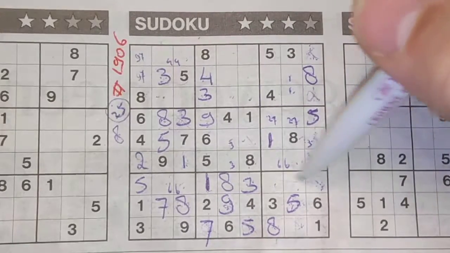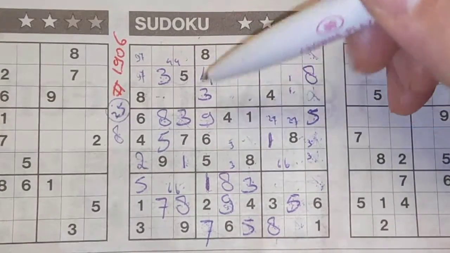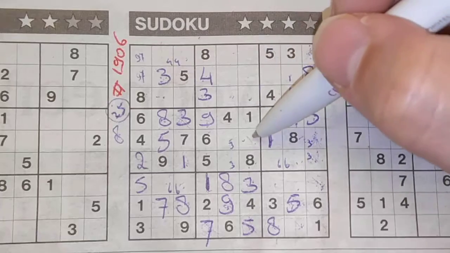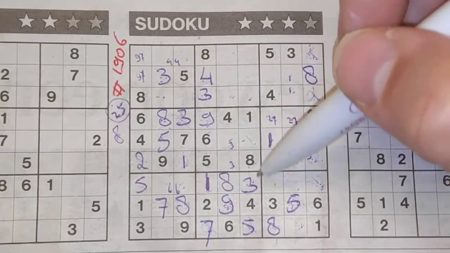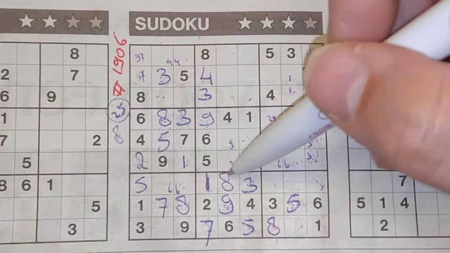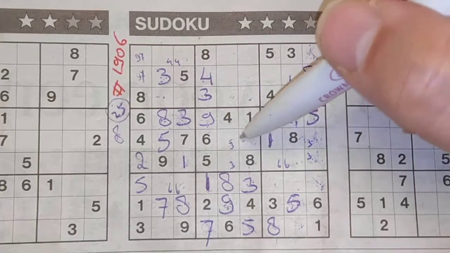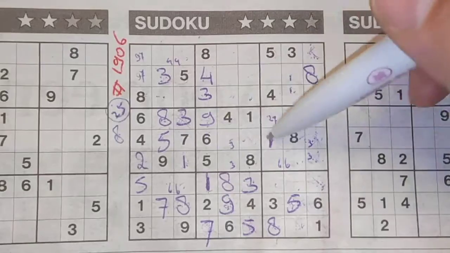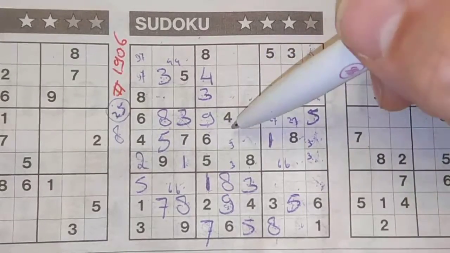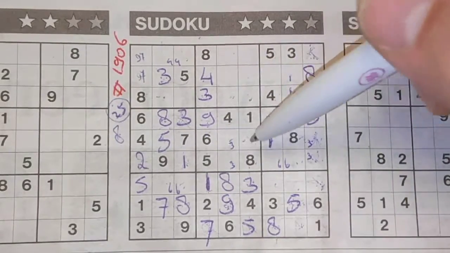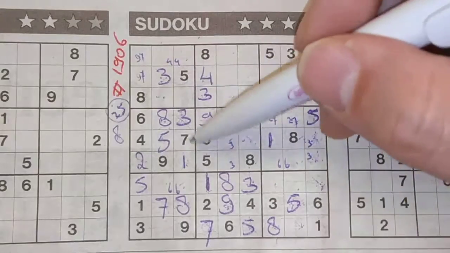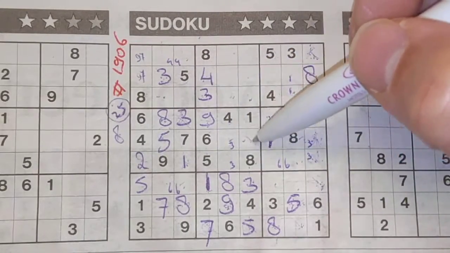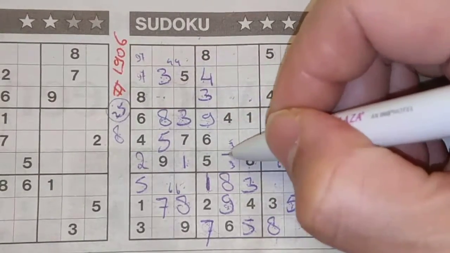7 should be here. 2, 3, and 7 is missing here. Yes, 7. In this big square, 3 missing numbers. One of the missing numbers is 7. We see there 7, so no 7 in these two boxes. 1 box left for the 7 should be there.